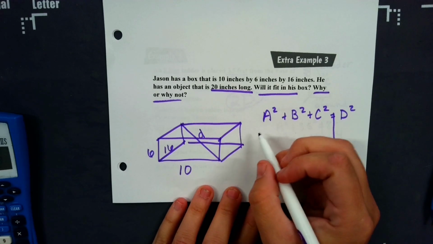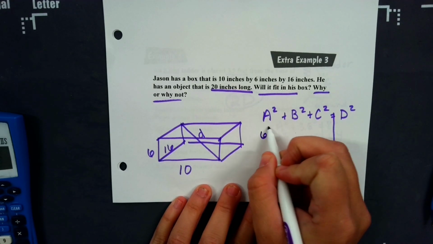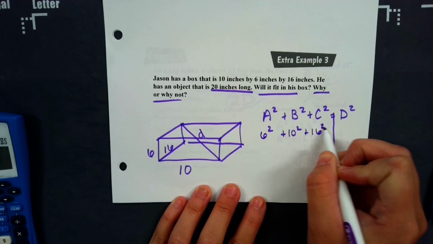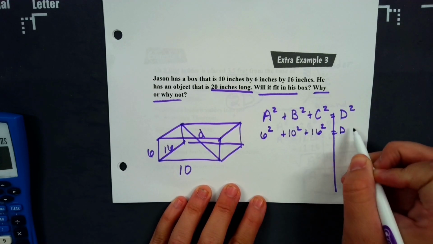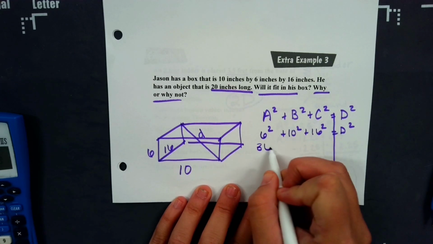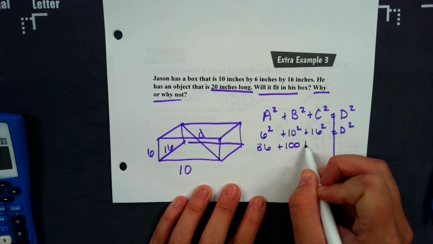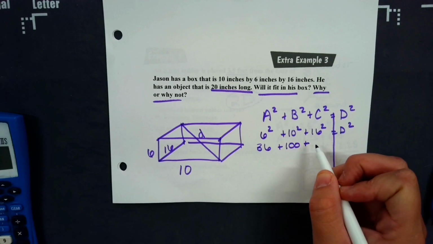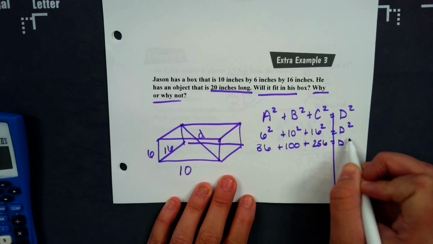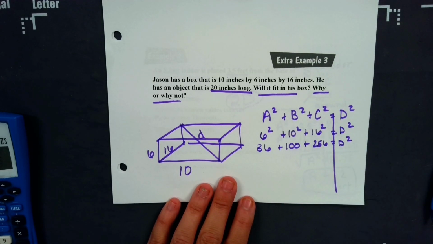I saw some really good work out of you guys. Your order can be different than mine. That's okay. All right, so we're going to add all of these together.